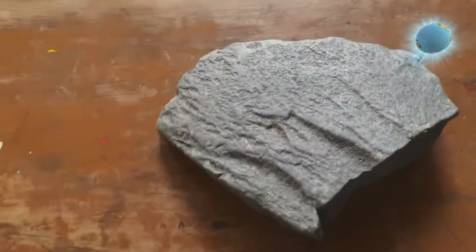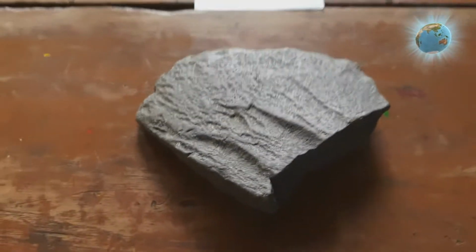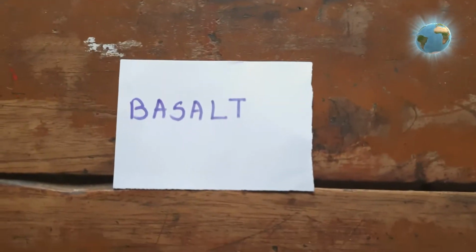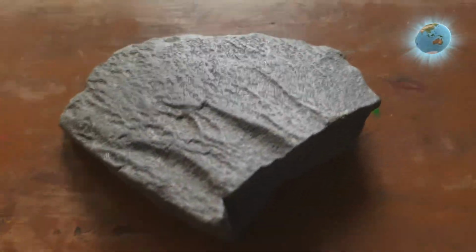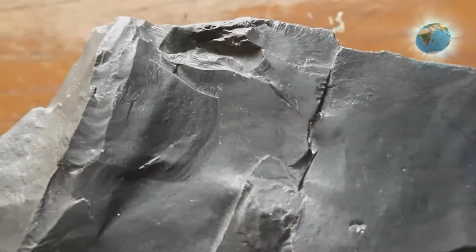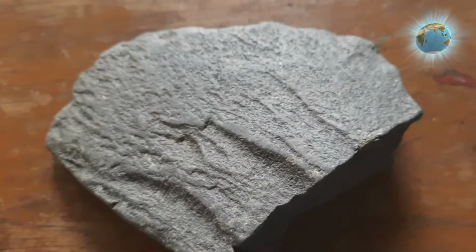Second rock is very common in Maharashtra around you, and that is Basalt. This is how it looks like, your practical specimen. If you compare its texture, it has somewhat larger size of minerals as compared with this rock, which is very fine grained. You can see a very smooth surface, and this is not like that.